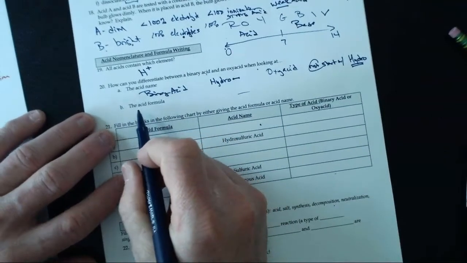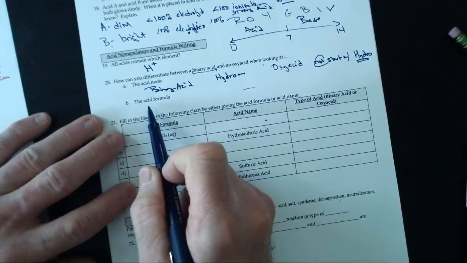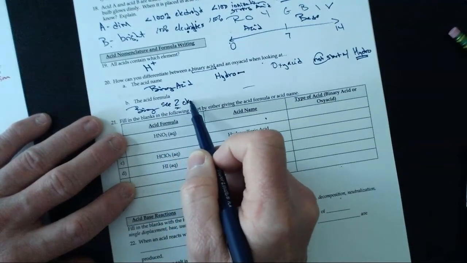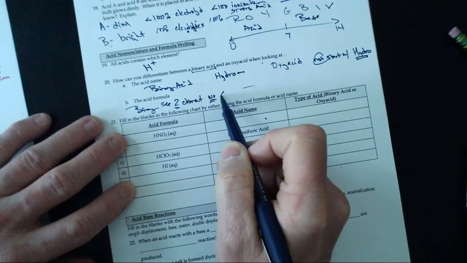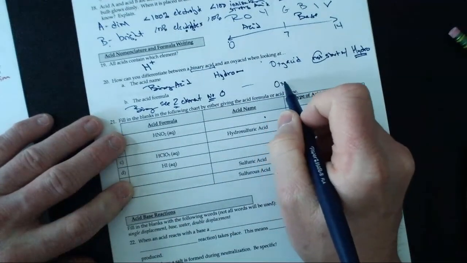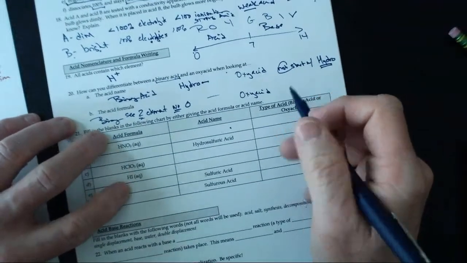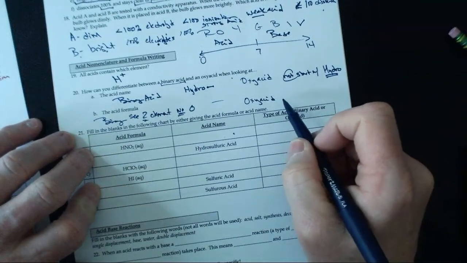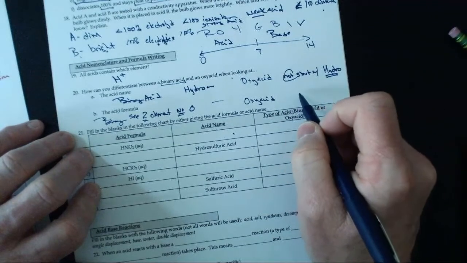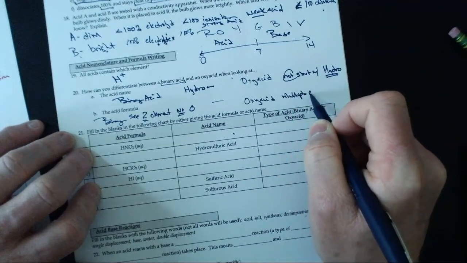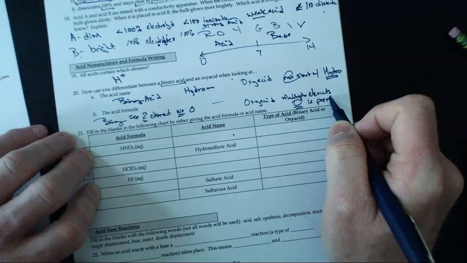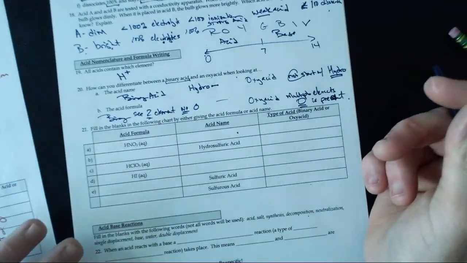If it starts with the name of the anion, then it's an oxyacid. If we're looking at the formula and it's a binary acid, we're going to see only two elements and no oxygen. And if it is an oxyacid, we will see multiple types of elements, usually those polyatomic ions on the back, and oxygen is present.